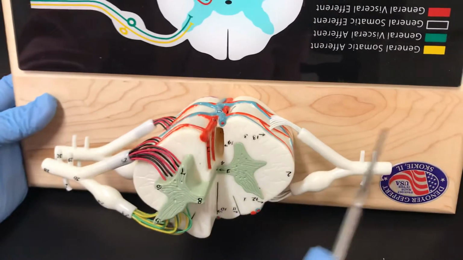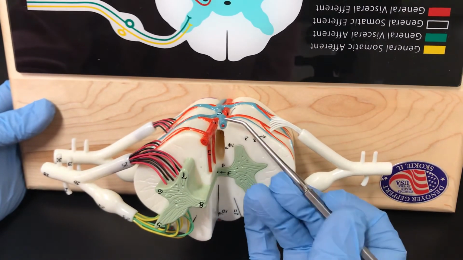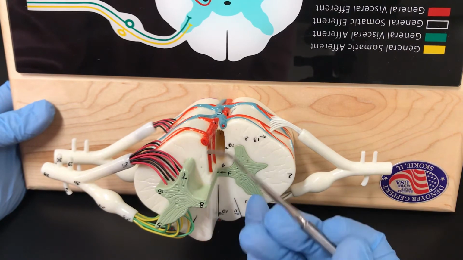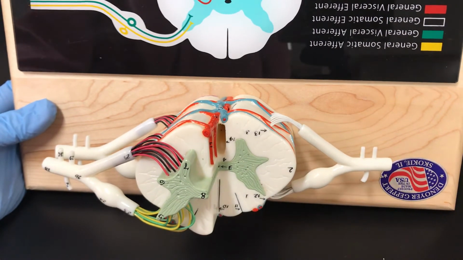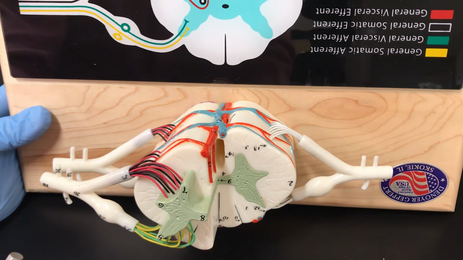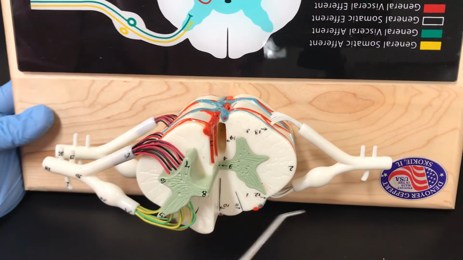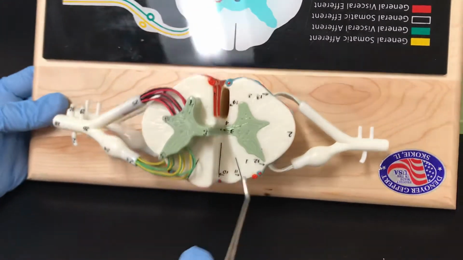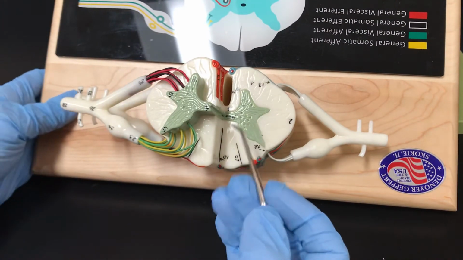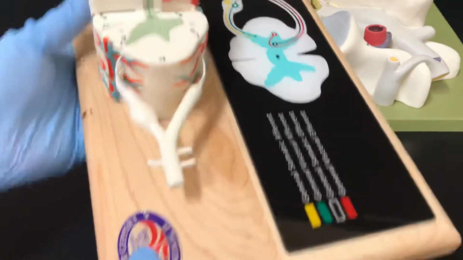You see here we have the spinal artery and spinal vein. The spinal artery is part of, or branches of, the vertebral artery and the cervical region as well. And that completes the spinal cord, but I'm going to show you one more structure if I can.